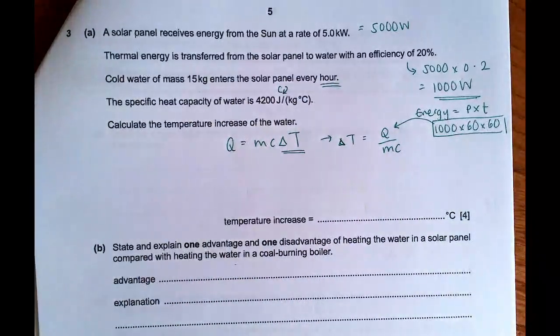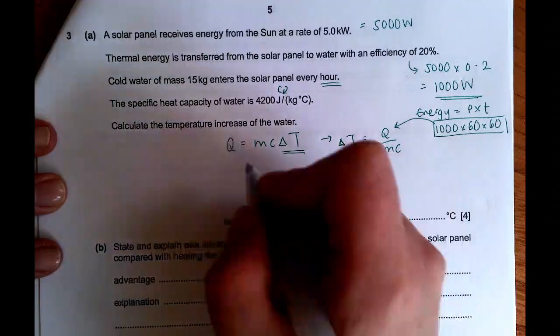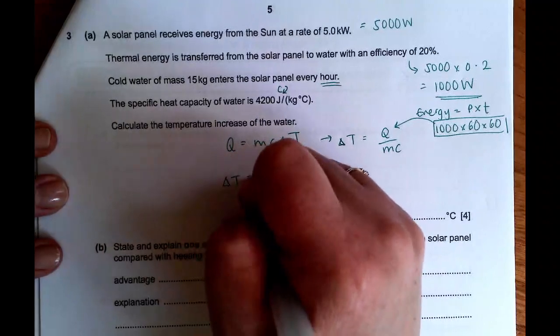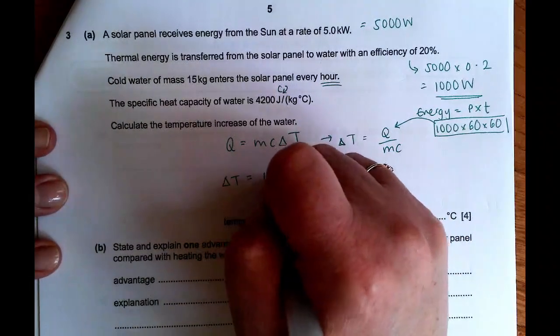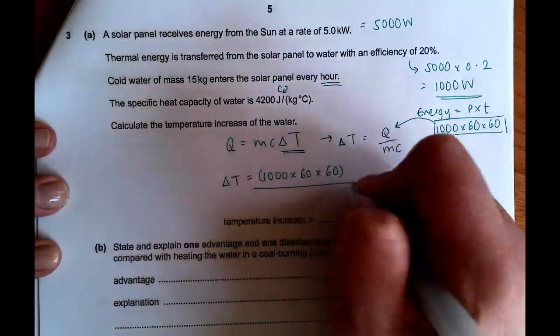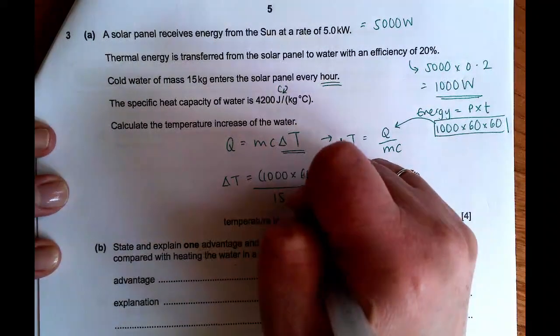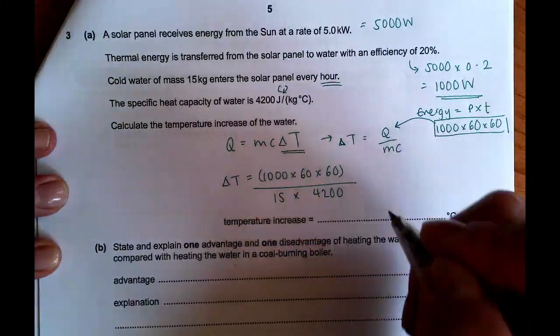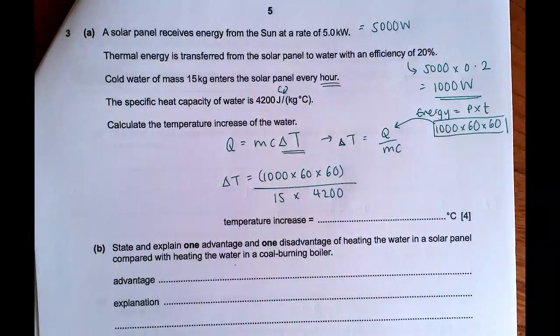So we now have all of our values, and we should be able to find our temperature increase. So we're going to do delta T is equal to Q, which is 1,000, multiplied by 60 over M, which is the 15 kilograms, and C, which is the 4,200.